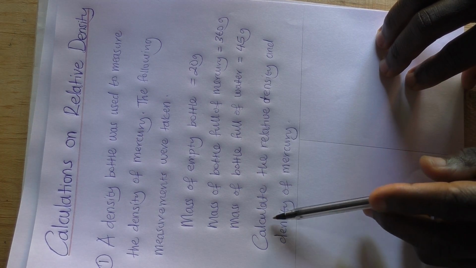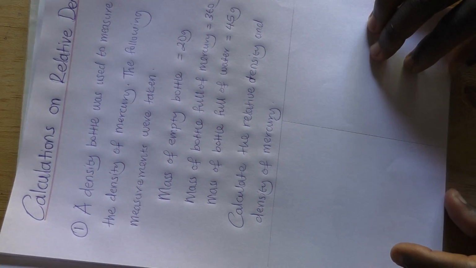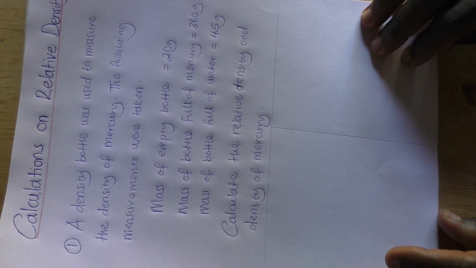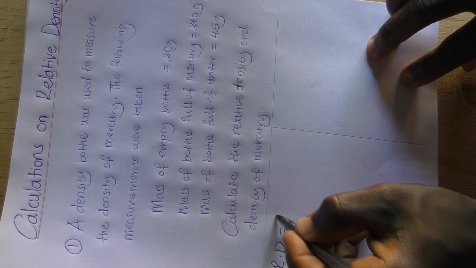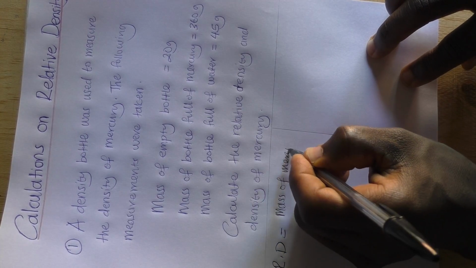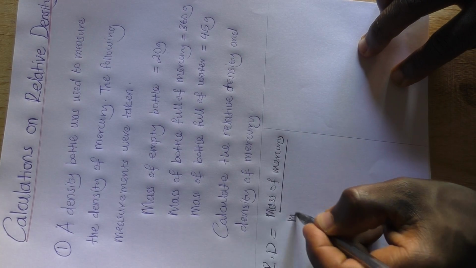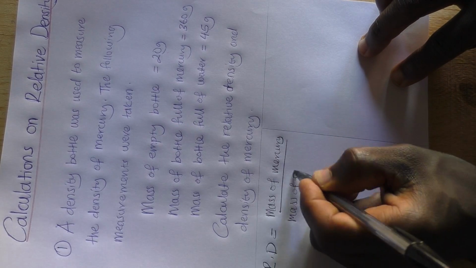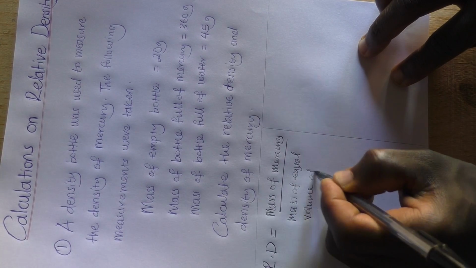They want us to calculate the relative density and the density of mercury. So we've seen that relative density equals to mass, now it will be mass of mercury over the mass of equal volume of water.